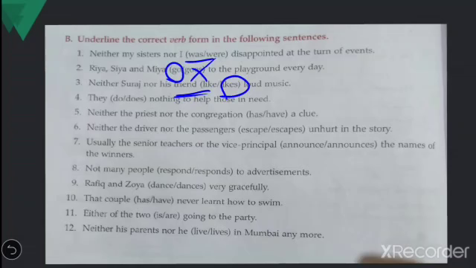They dash nothing to help those in need. Now they is a plural noun. So what will come? Plural verb. Here the plural verb is do. They do nothing to help those in need. Now look at the fifth one.